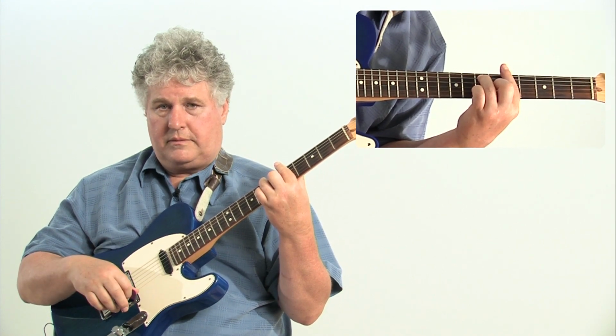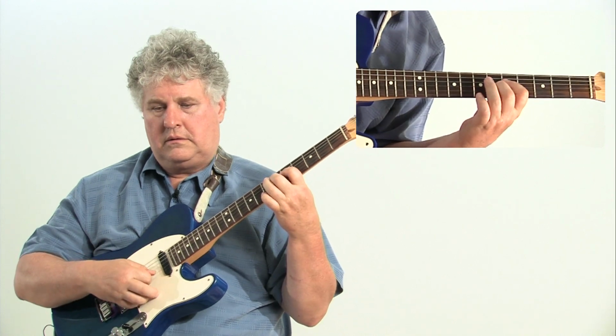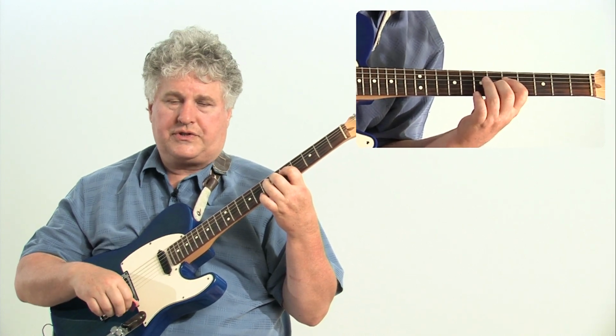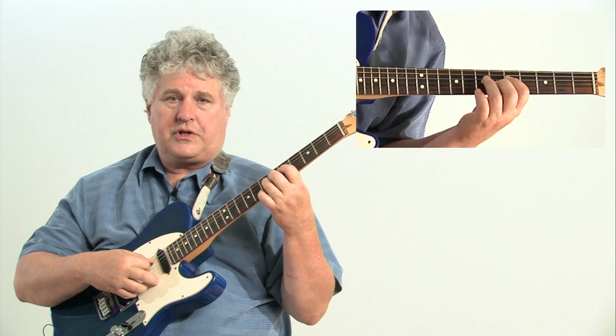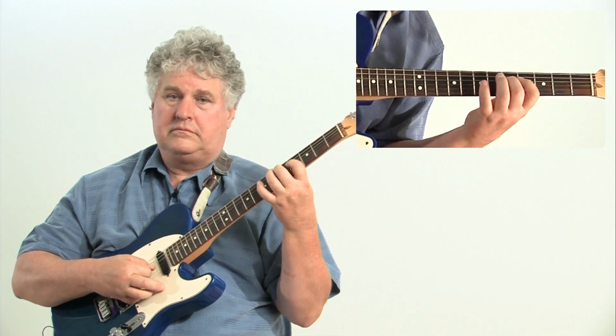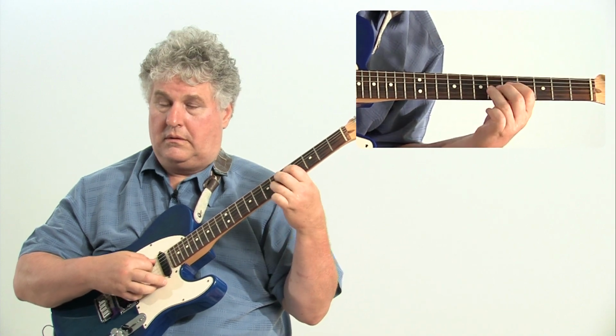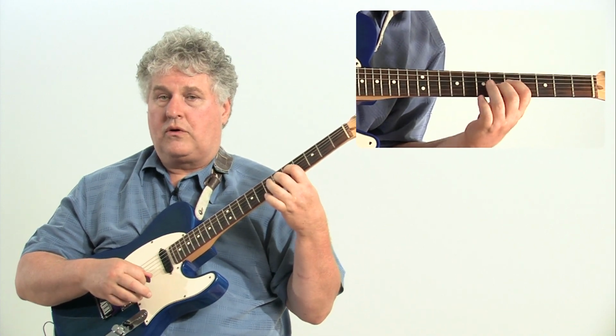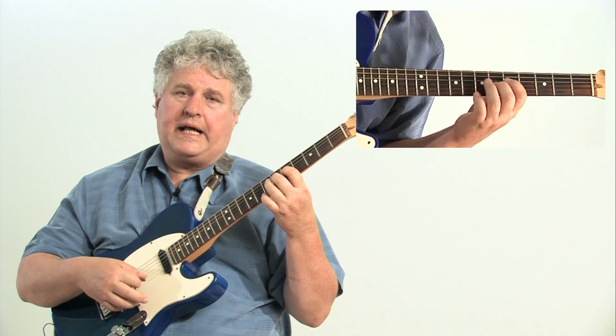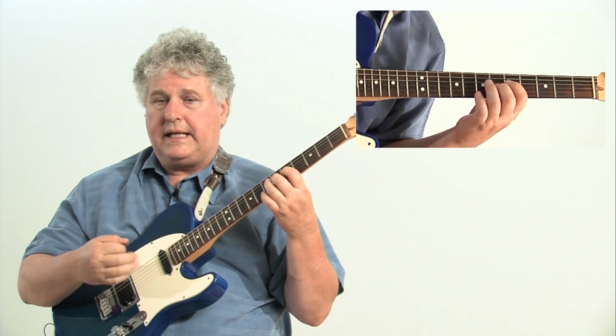Let's get rid of them. We're just going to get rid of them. They're gone. That leaves us these 2 notes. And these 2 notes are the 7th and the 3rd of the chord. And all we need is that flat 7 and that 3 to tell us everything that we need to know about this chord.